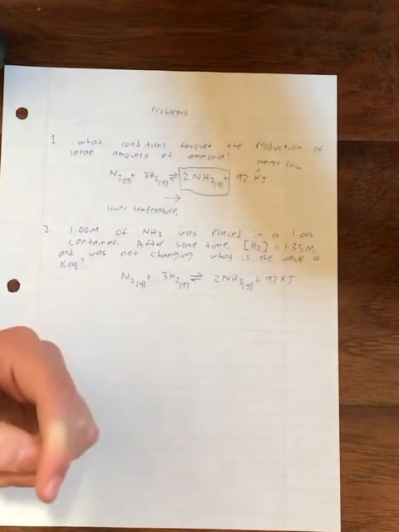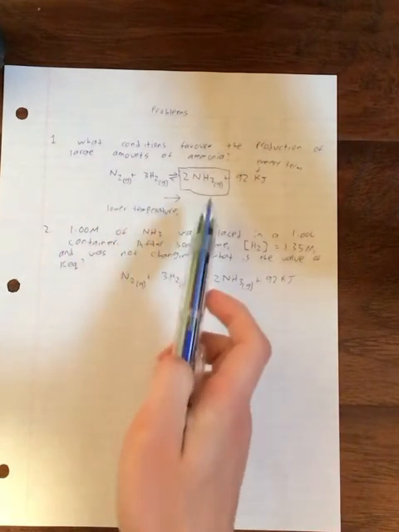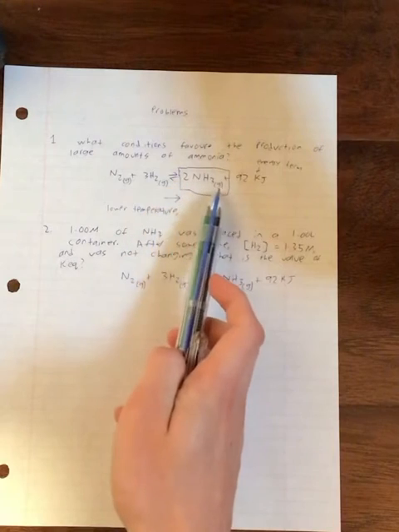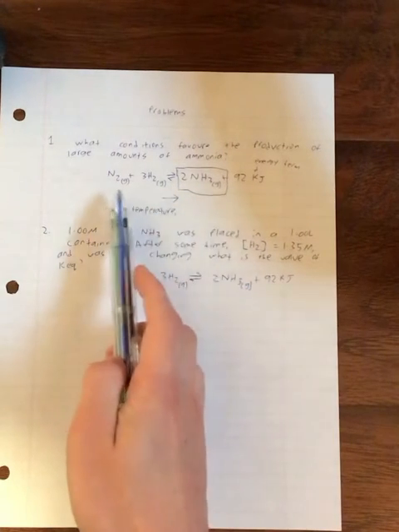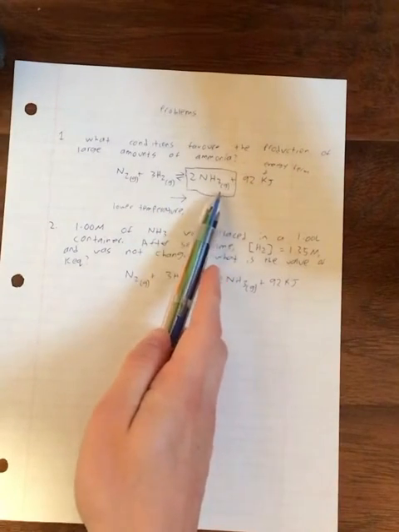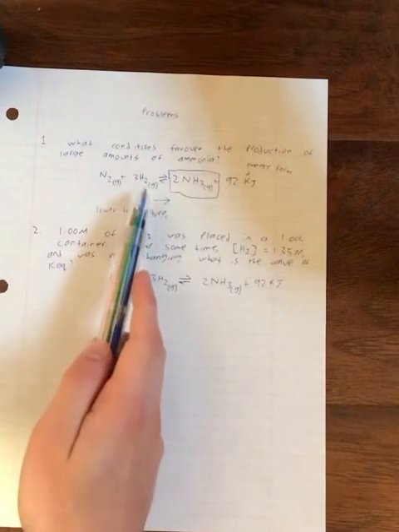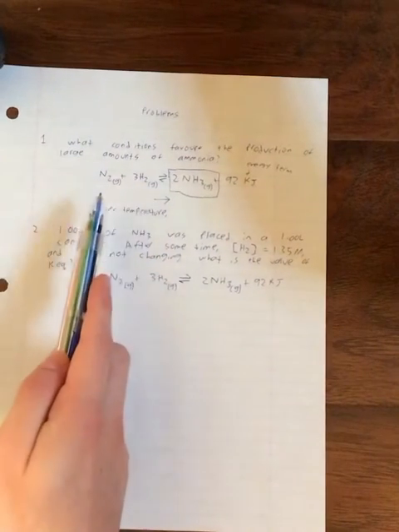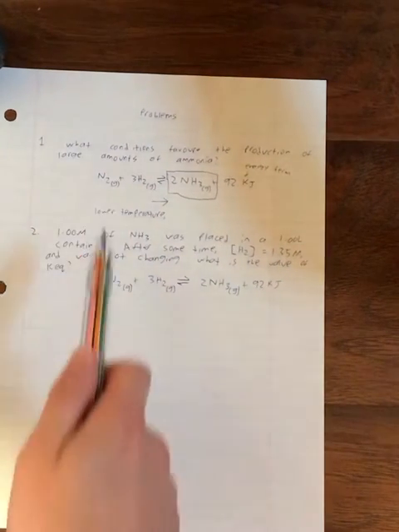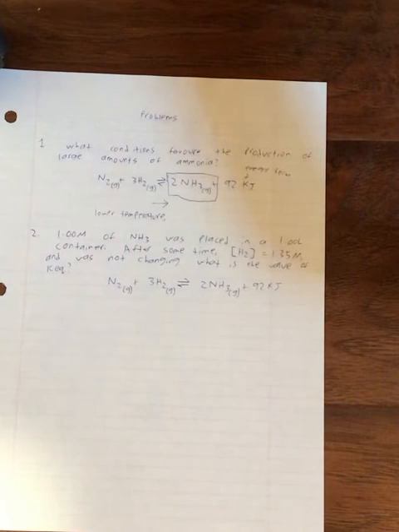That's one. What else could we do? Now with pressure, you basically have to count the gas molecules on each side and look at the coefficients. We can see all of these are gases. We see a coefficient of 2, so there are 2 gas molecules on this side. On this side, there are 2 different species. This one is a coefficient of 3, and this one is a coefficient of 1. 3 plus 1 is 4 gas molecules on this side, 2 gas molecules on that side.